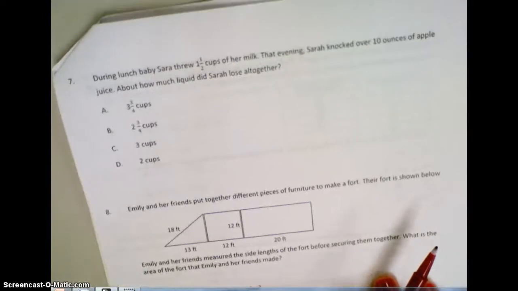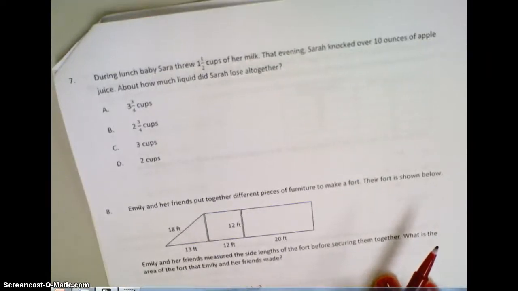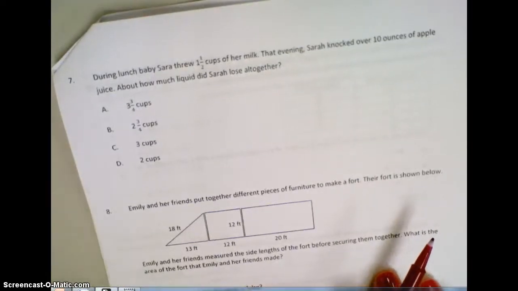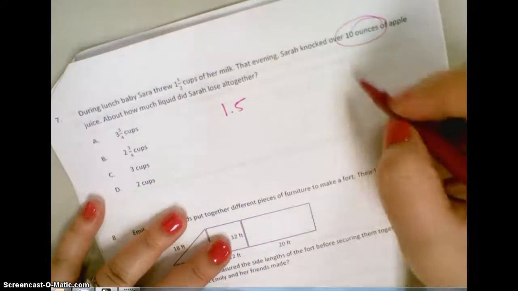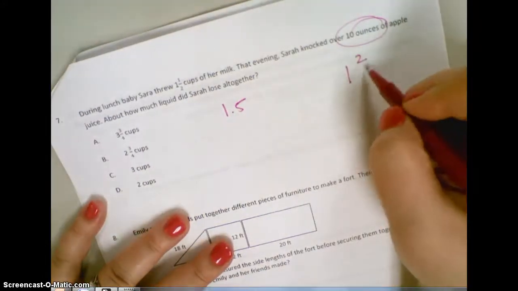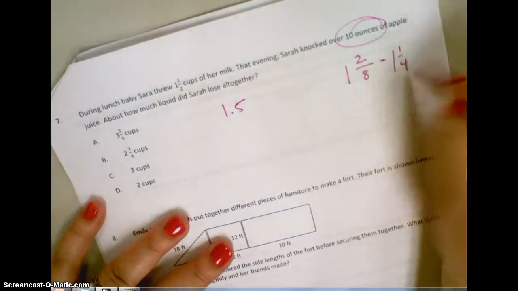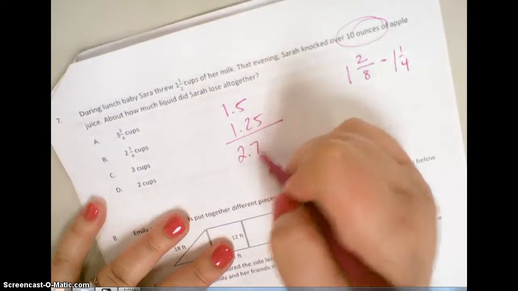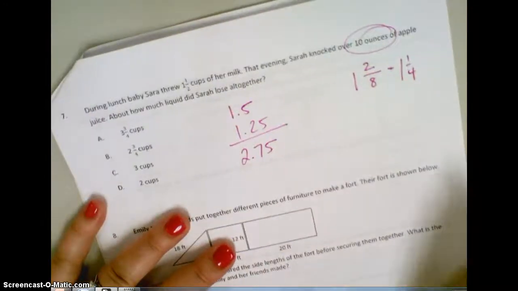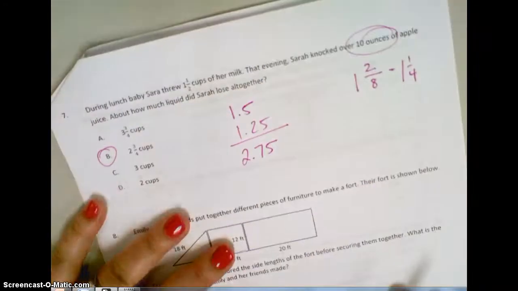Number 7, during lunch, baby Sarah threw 1.5 cups of milk. That evening, Sarah knocked over 10 ounces of apple juice. How much liquid did Sarah lose altogether? Okay, my answers are all in cups, so I'm going to go ahead and keep 1.5 cups. And then 10 ounces would be 1 cup with 2 ounces left over, right? Which is 2 out of 8, which would be 1 1/4, which is equal to 1.25. So it would be 2 3/4 cups.